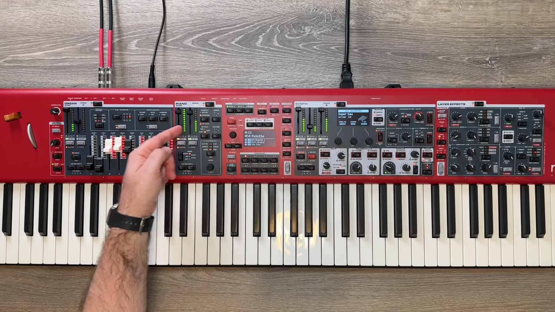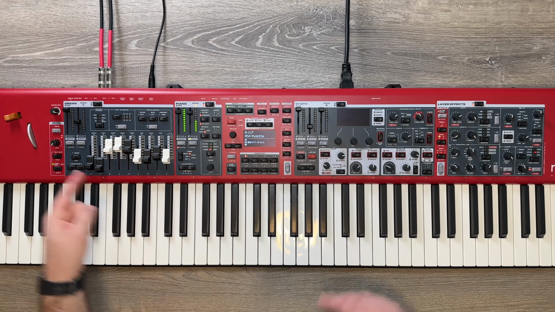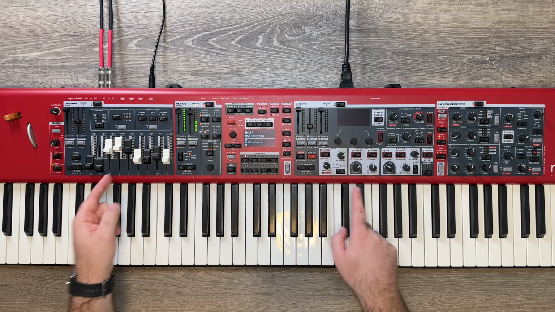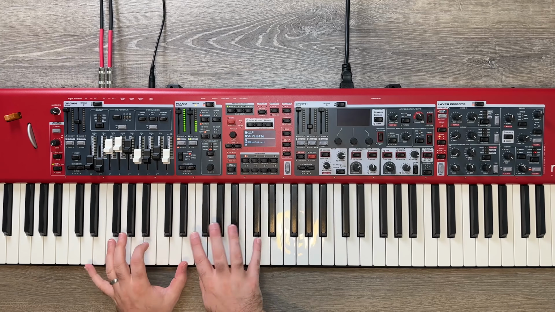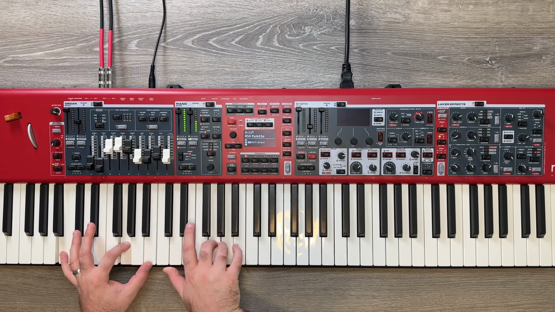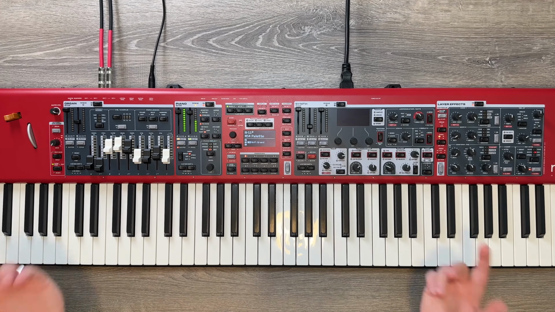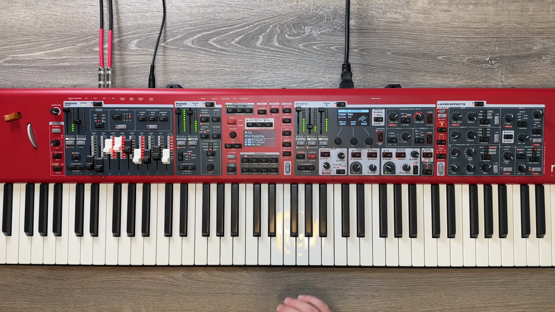What we can do here is hold down on the on button for that section, and that's going to go ahead and mute the other two sections, leaving just the piano on. Then if we want to bring the others in, we just tap those on buttons for those sections.